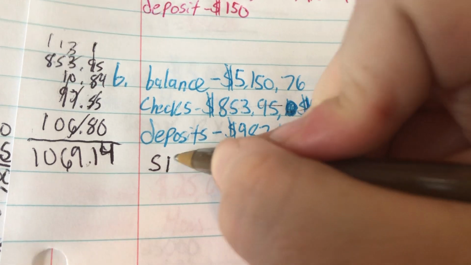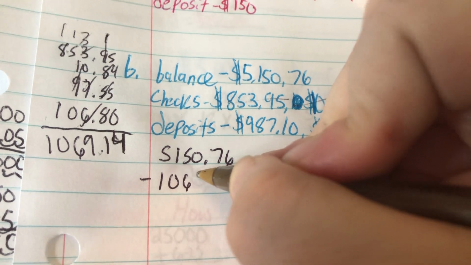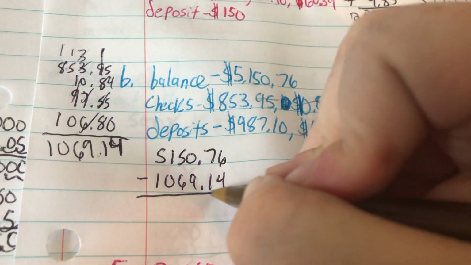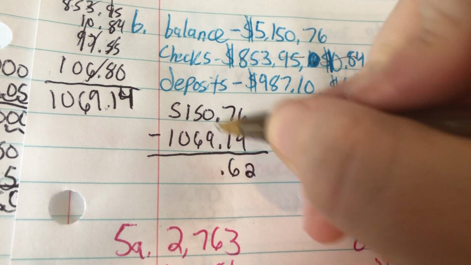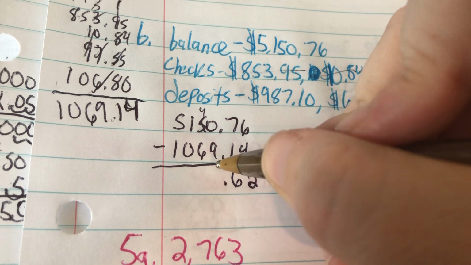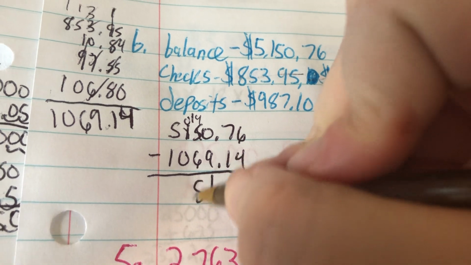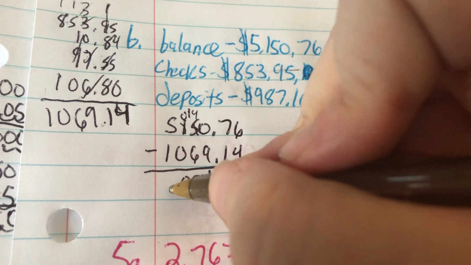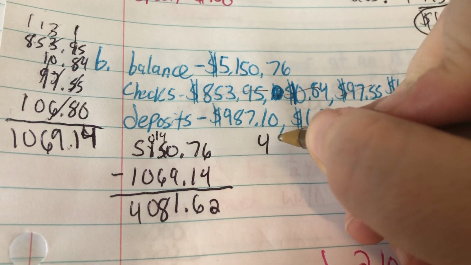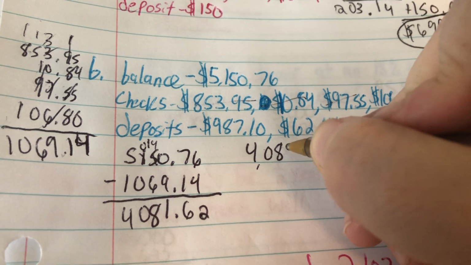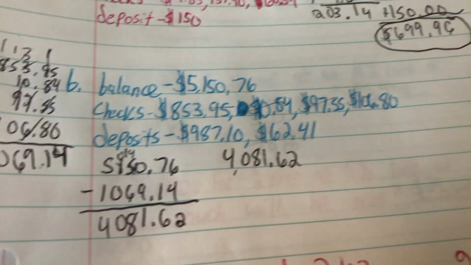So my balance is 5150.76 minus 1069.14. Okay, 6 minus 4 is 2. 7 minus 1 is 6. Gotta borrow, make that a 4, make that a 10. 10 minus 9 is 1. Borrow again, 0, 14. 14 minus 6 is 8. 0 minus 0 is 0. 5 minus 1 is 4. Okay, so I'm going to bring my $4,081.62 over here. And then I'm going to add my deposits to it.